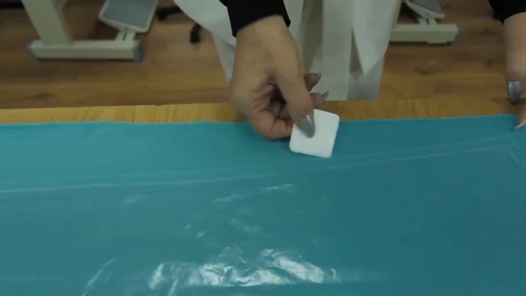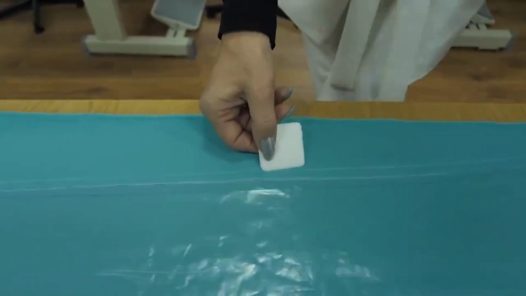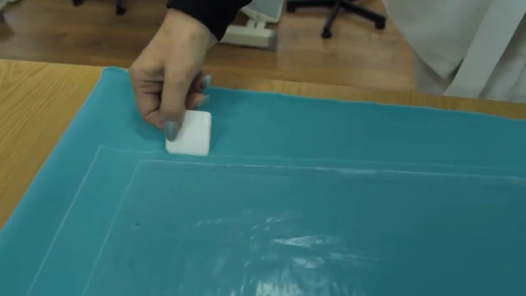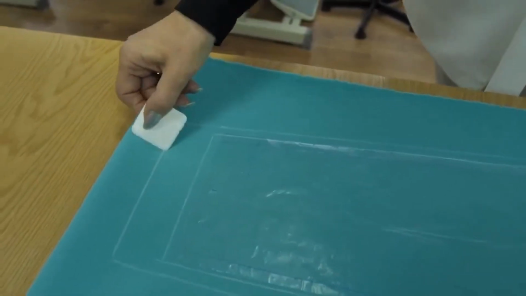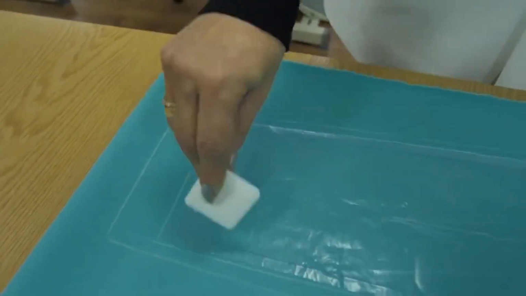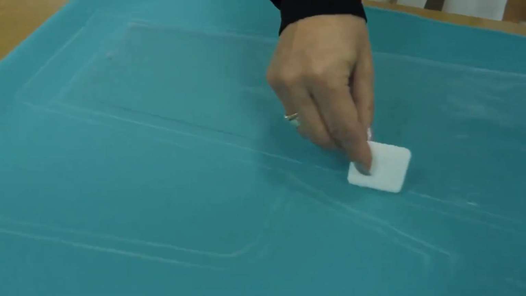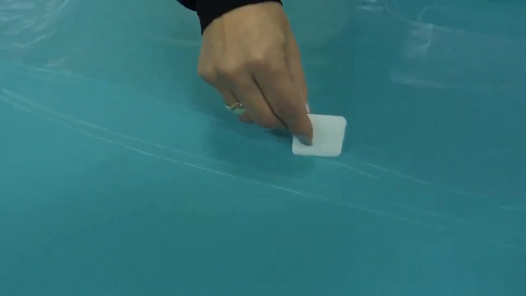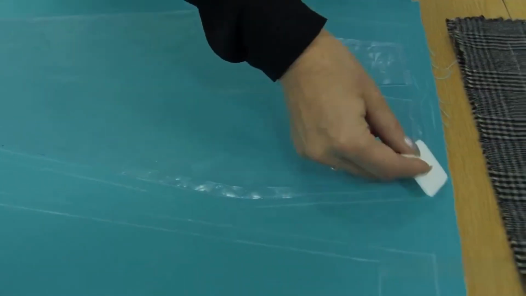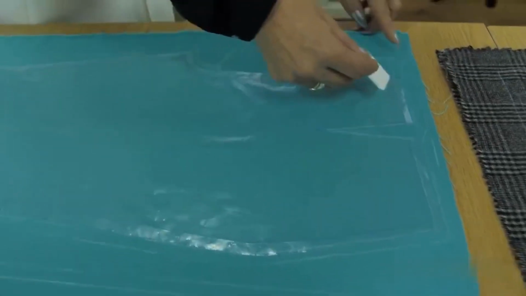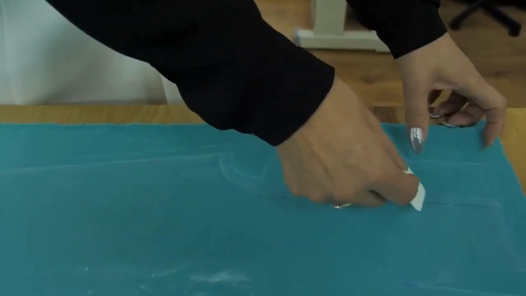Next, we add seam allowances. For the side and inseam, they equal 1 centimeter. The hem allowances range from 3 to 4 centimeters. Looking along the waistline, it is also 1 centimeter, and an allowance for processing the fastening is added.